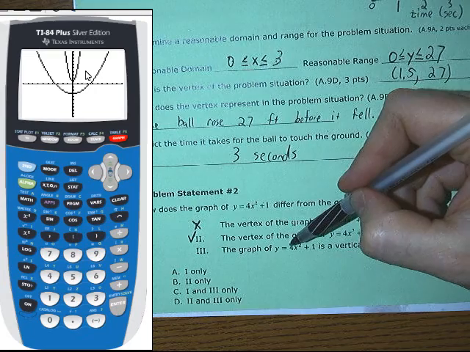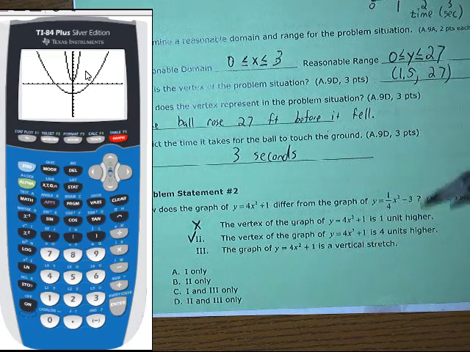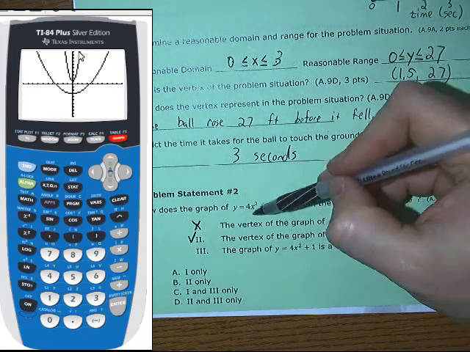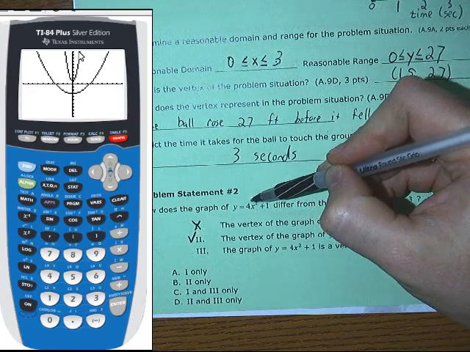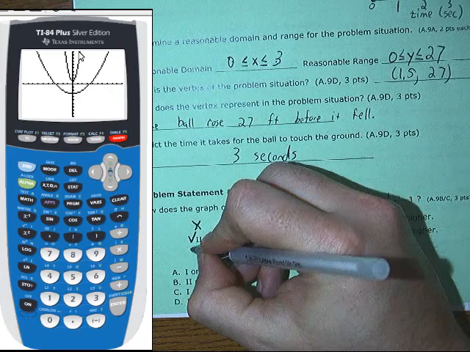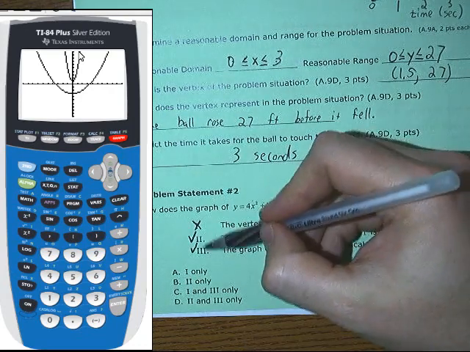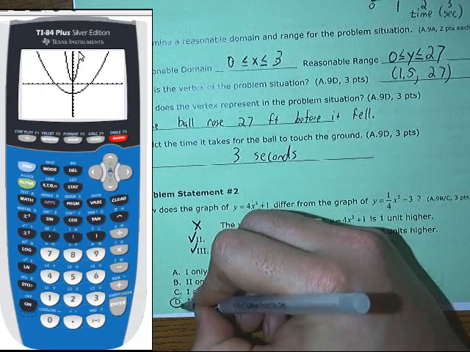Now the graph of 4x squared plus 1 is a vertical stretch. Well, I can see that this thing has been stretched from my parent function. Anything larger than a 1 in front of x squared will make it a stretch. So that one is true as well. Okay, so we've got 2 and 3. Looks like my answer is D.